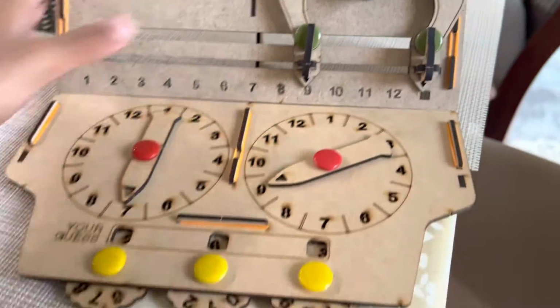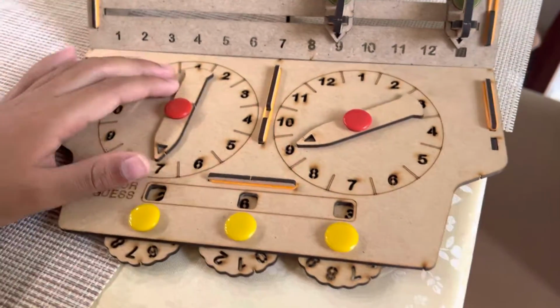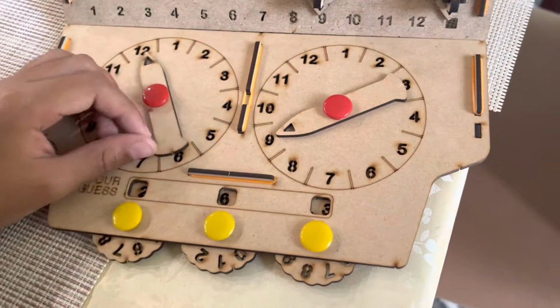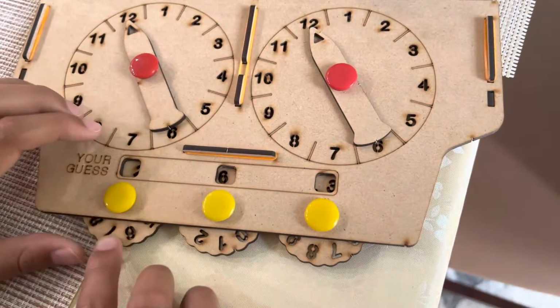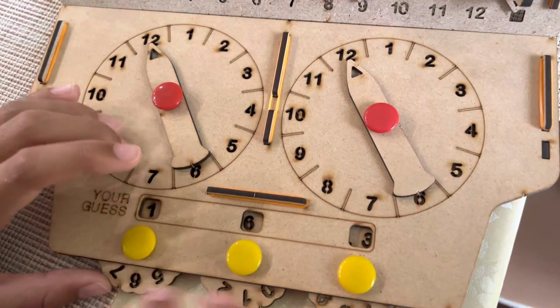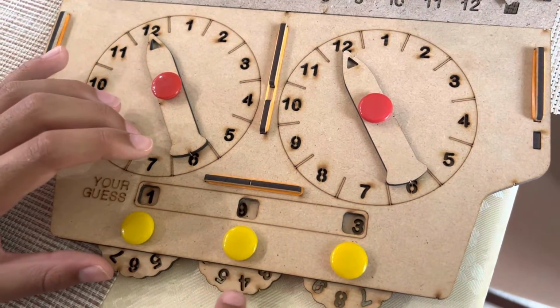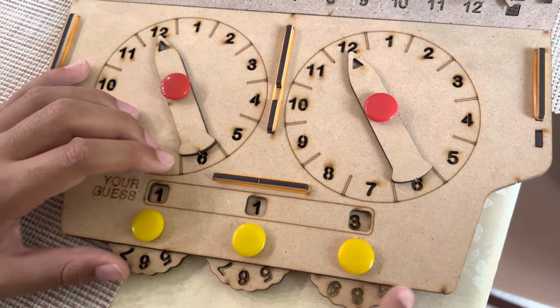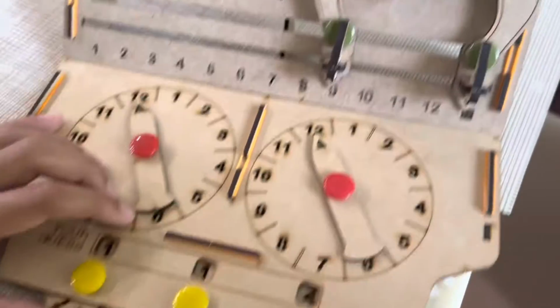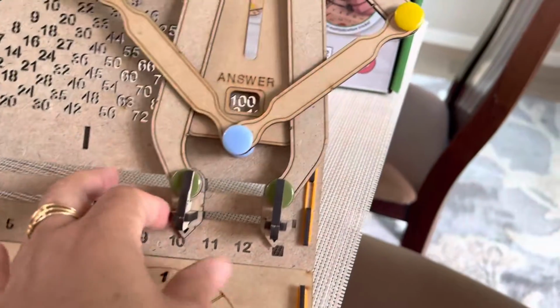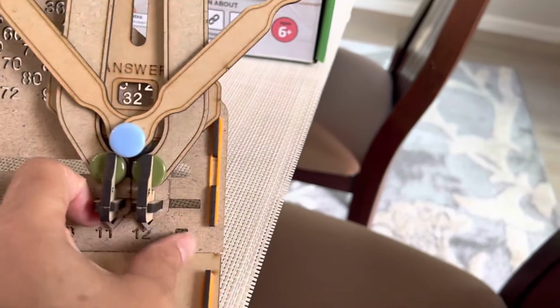Okay. How will you use this? So this is your guess. Like 12 times 12, and my guess will be 104. So let's check if it's correct. It's not correct.